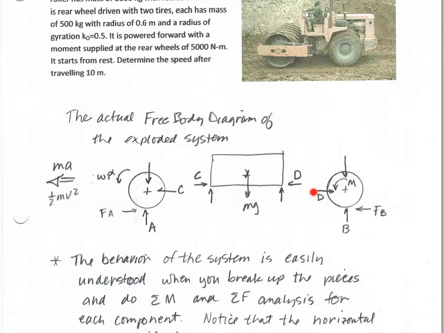There's going to be a force coming in this direction from the body, a force coming in that direction from the body plus its own mg, and a normal force here, and we know that it moves in this direction. With this force pushing back, then you know that the force of friction has to be greater than that, which makes it go that direction.